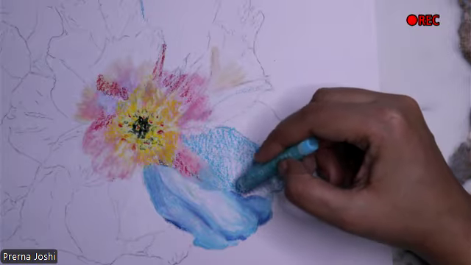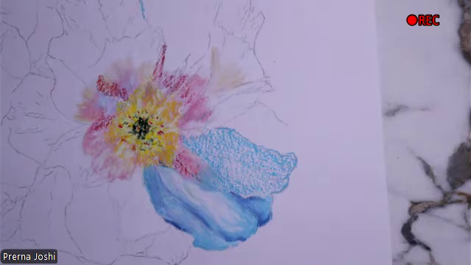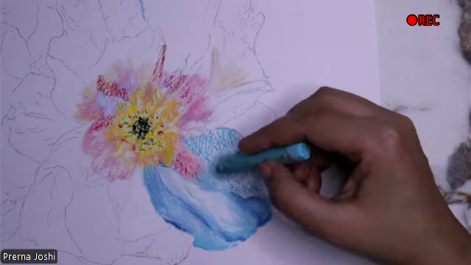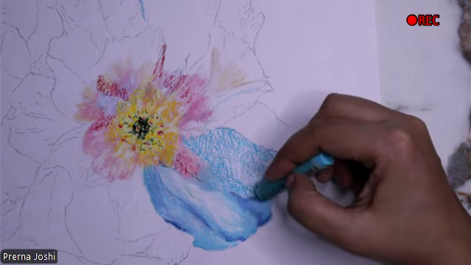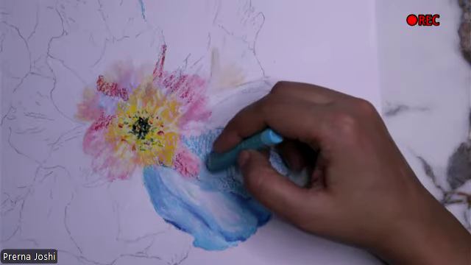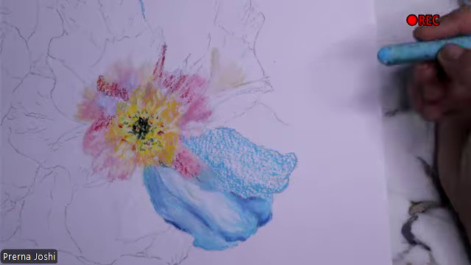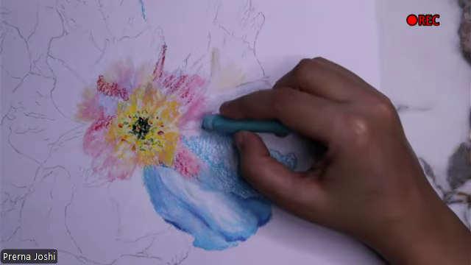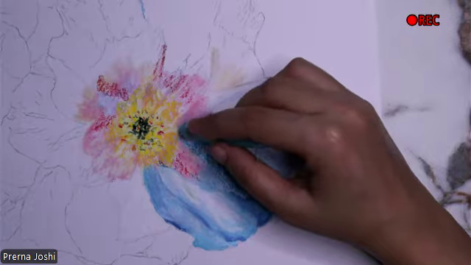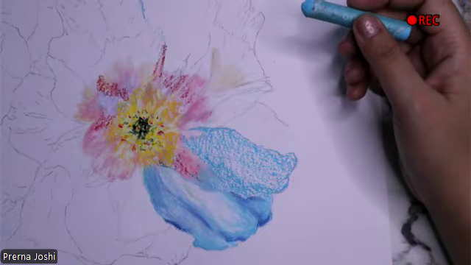So I'm going to apply only here. See, only this area I apply second layer. And somewhere here, because I'm following the shapes, I'm following the shades.